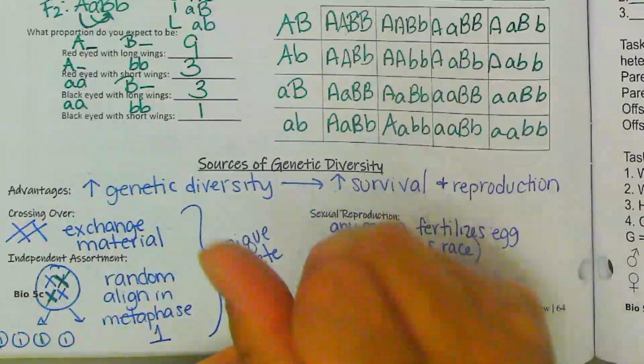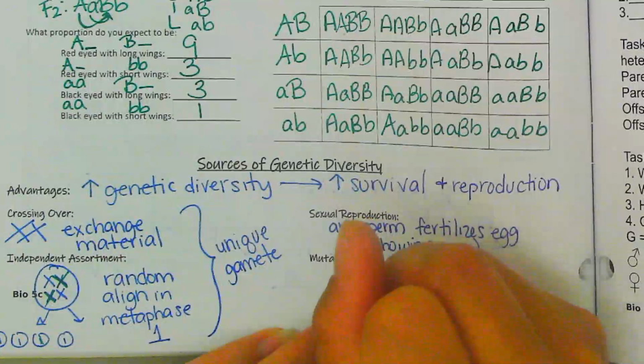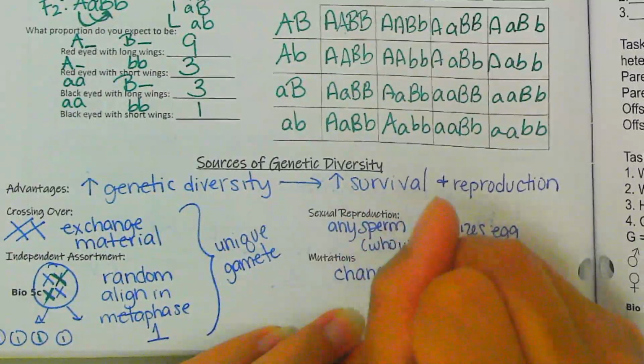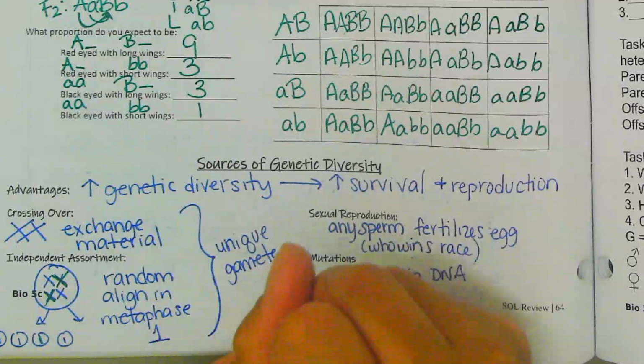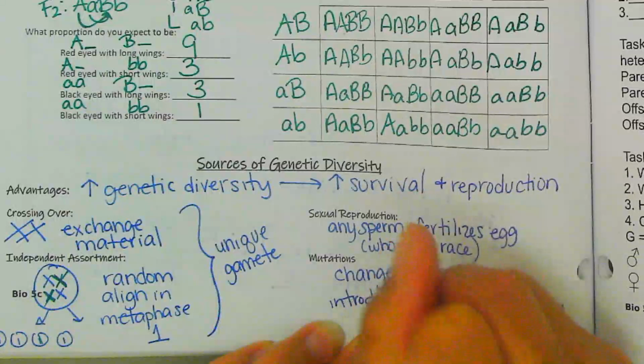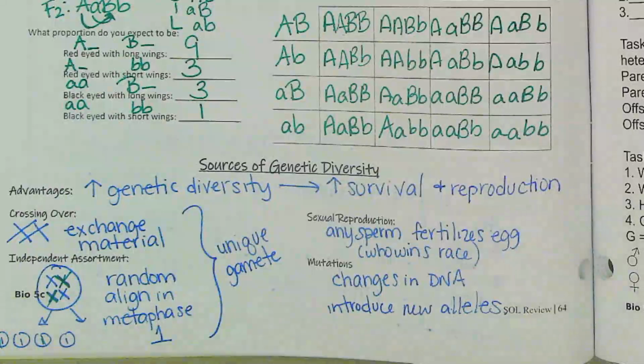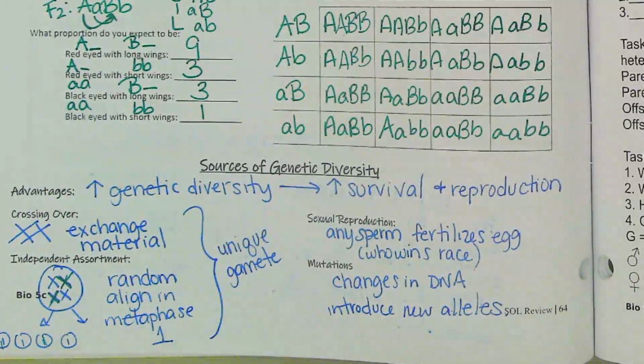And then mutations always change the DNA and they introduce new alleles. And that's the end for Unit 6.